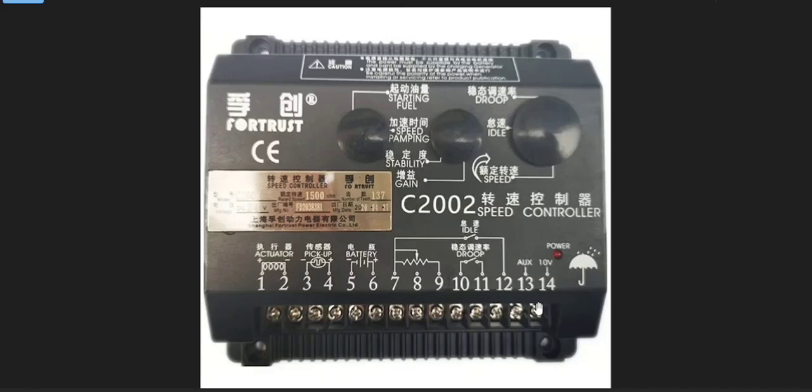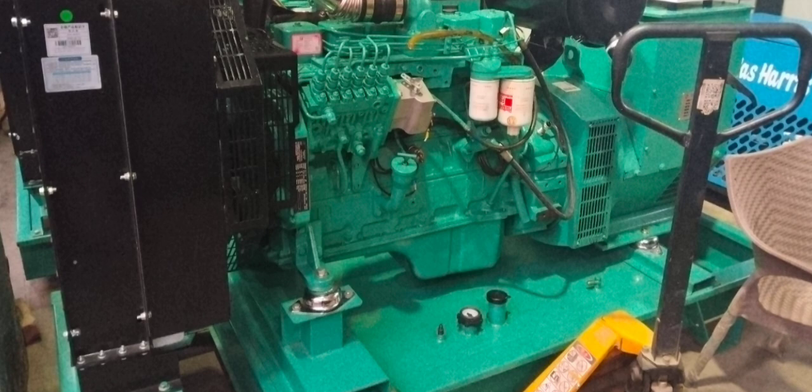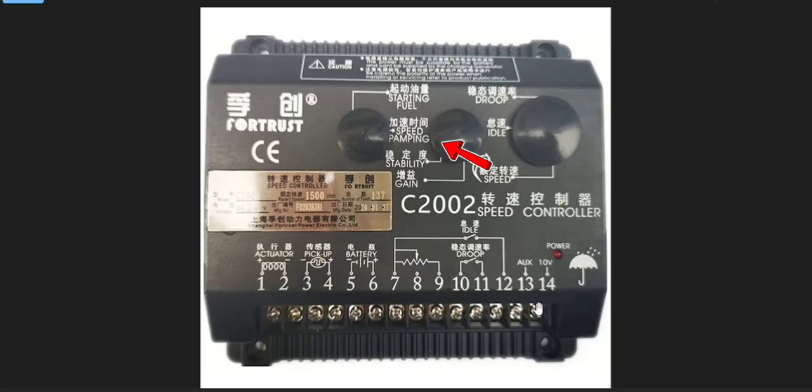Today in this video, we are going to talk in detail and explain the complete wiring diagram, installation method, adjustment parameters, and A to Z complete setup, installation and adjustment, and how to understand the complete basics of this controller. This controller model is the C2002 speed controller. It's widely used in heavy duty diesel generators to control the electrical governor and electronic system.